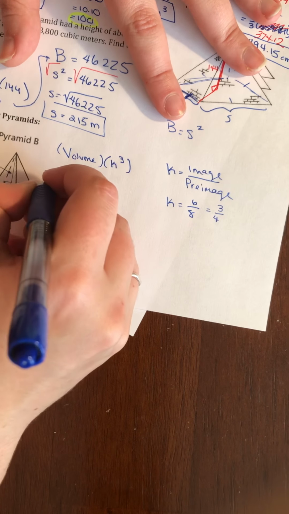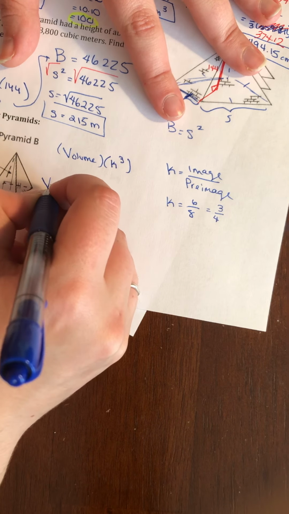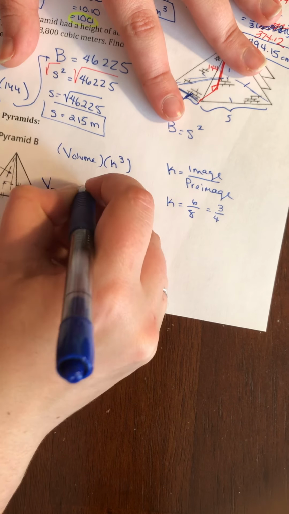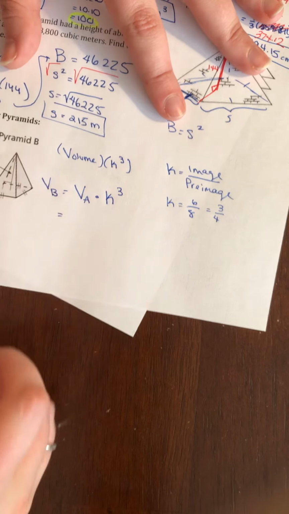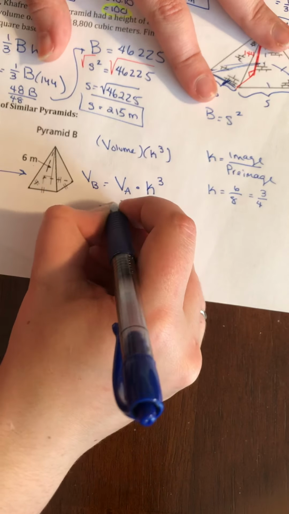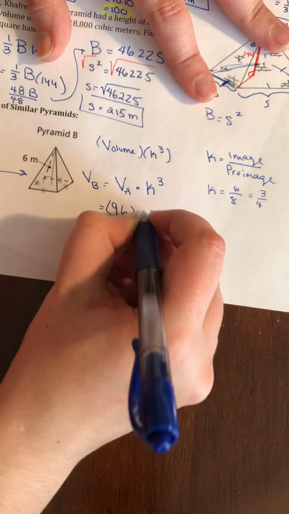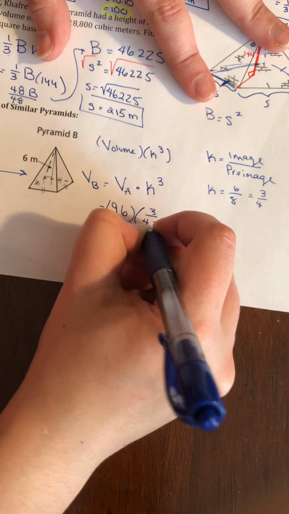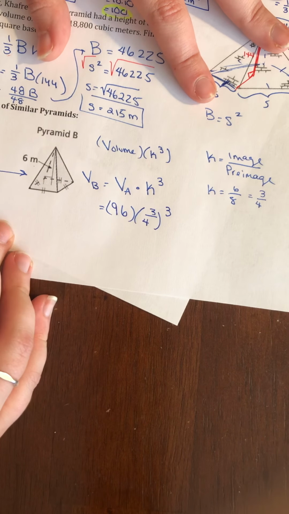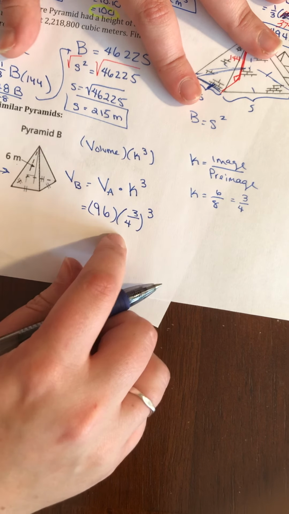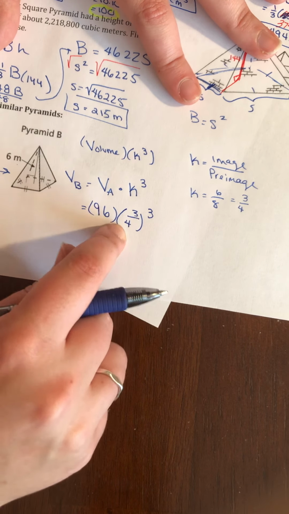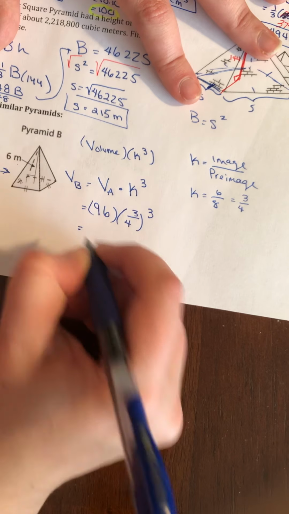And to get the volume of pyramid B, I want to take the volume of pyramid A and multiply it by K cubed. So volume of pyramid A is 96. K cubed is 3/4 cubed. Make sure you put it in your calculator just like that, because you want to make sure you're cubing the whole fraction, not just the 4 or just the 3.